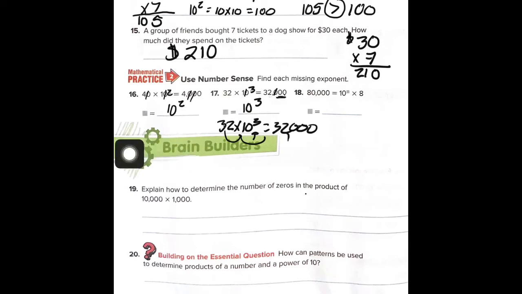Number 18, we have 80,000 equals 10 to some power times 8. So we need to figure out how many zeros are there. We got 1 zero there. We're going to have 4 that are unaccounted for, 10 to the 4th.